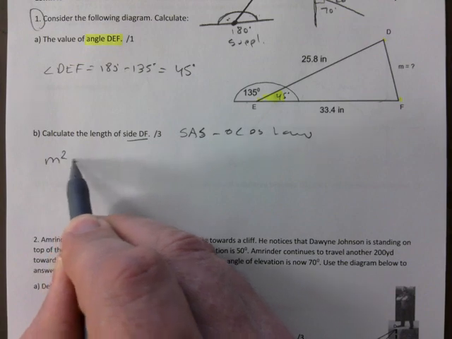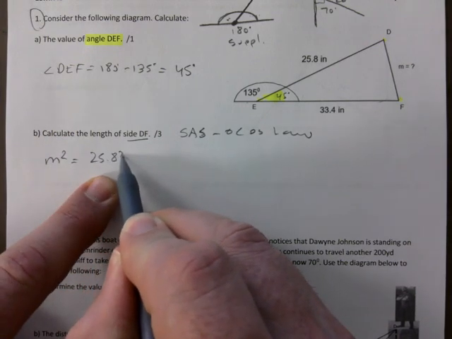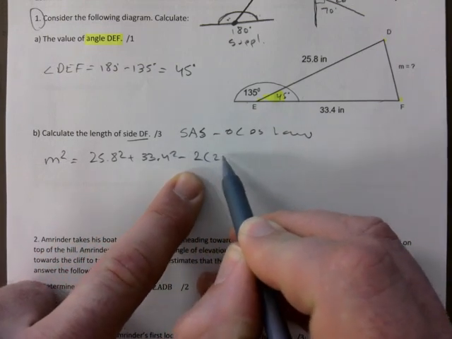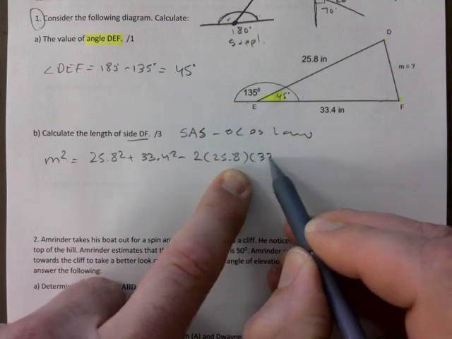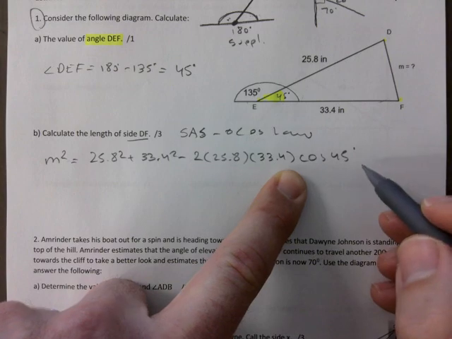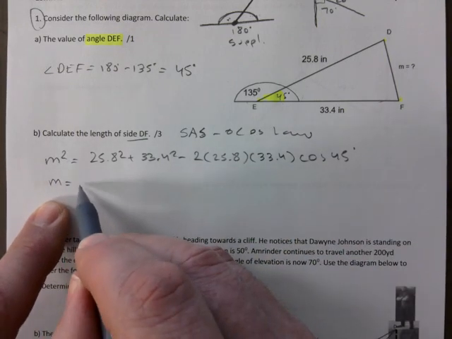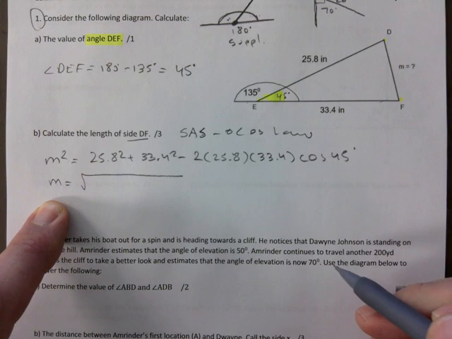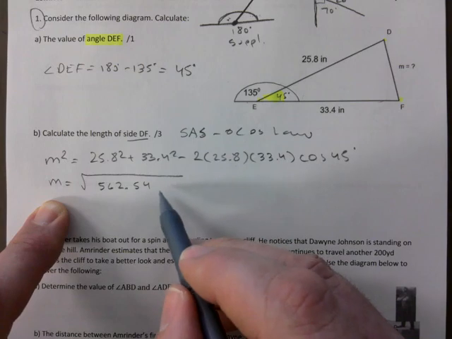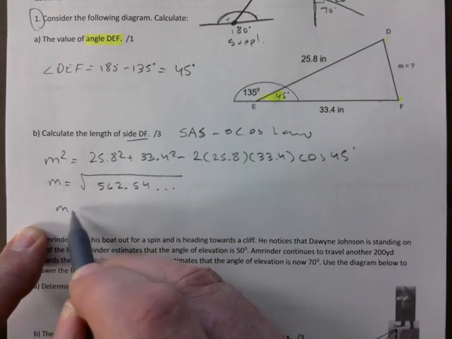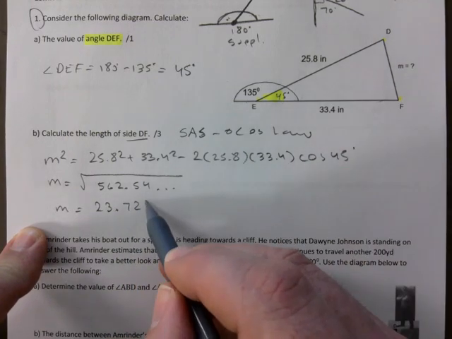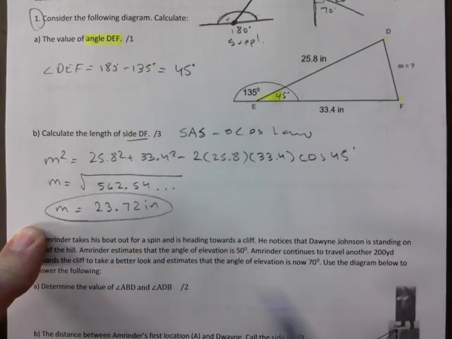I called it M, so M squared is 25.8 squared plus 33.4 squared minus 2 times 25.8, 33.4 cosine of 45. If you plug all of this in, you get 562.54. Remember, that's not the answer yet. That continues. This is your answer, 23.72, and we are in inches. So there we go. That's your final answer.